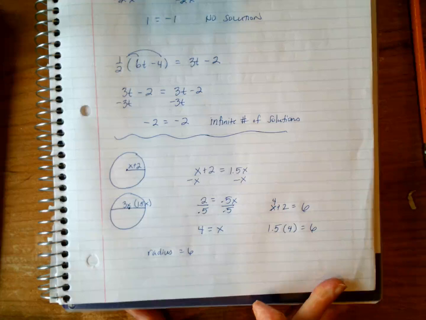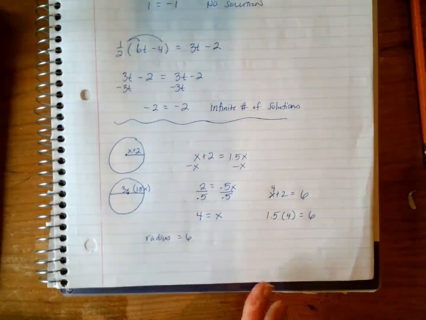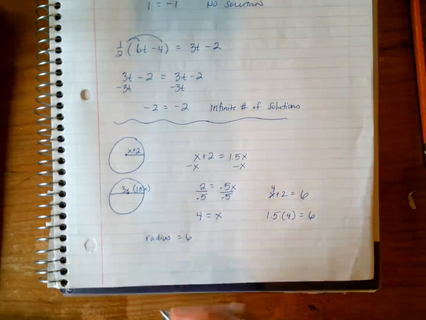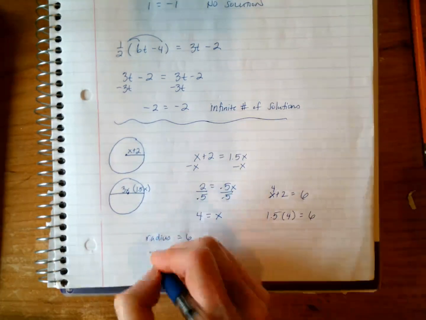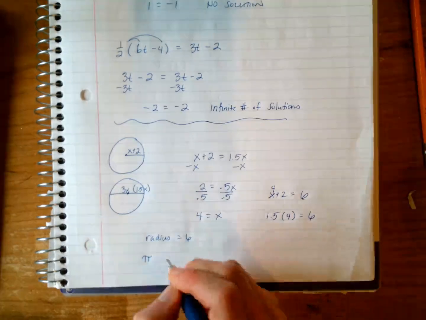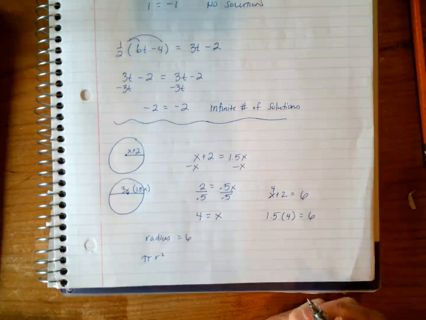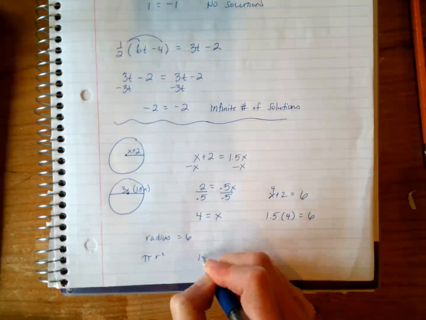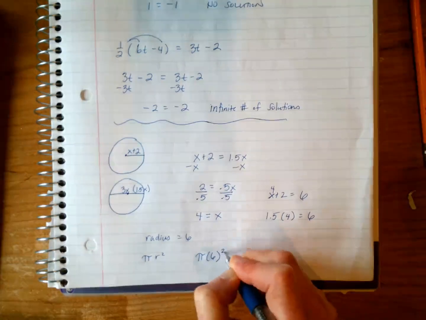Now in this particular problem, they want us to solve for the area of the circle. And so how would we solve it? Pi times radius squared is your formula to solve for the area of a circle. So you would plug in pi, your radius is 6, and you're going to square that.